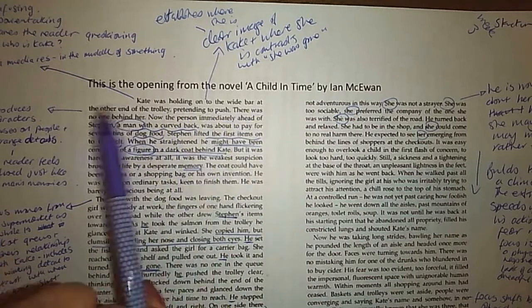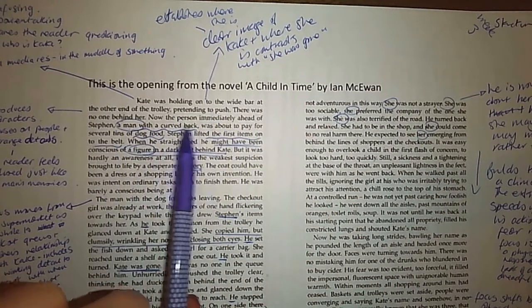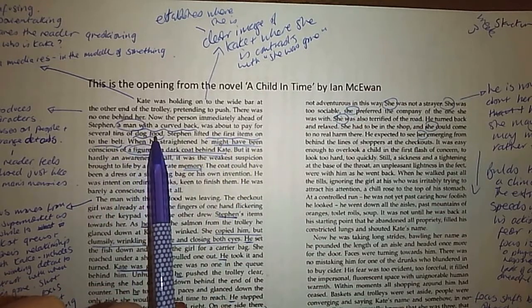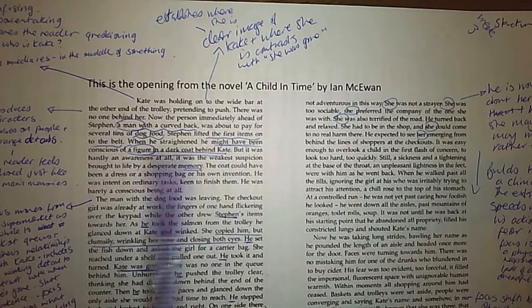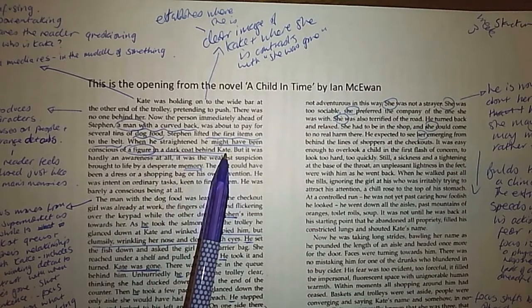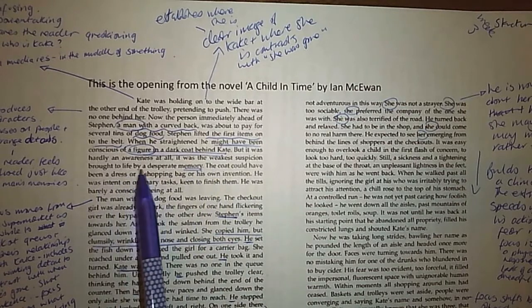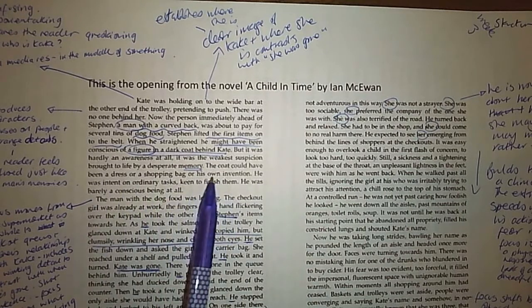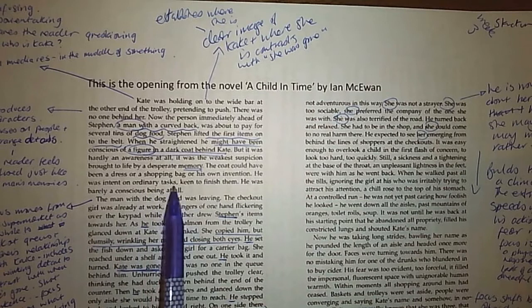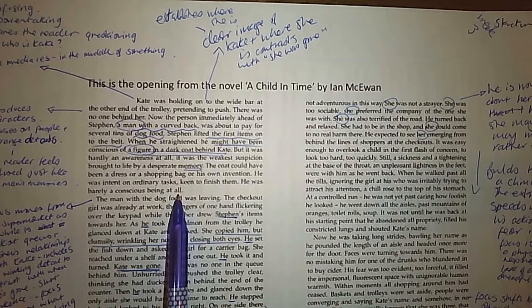Kate was holding on to the wide bar at the end of the trolley, pretending to push. There was no one behind her. Now the person immediately ahead of Stephen, a man with a curved back, was about to pay for several tins of dog food. Stephen lifted the first items onto the belt. When he straightened, he might have been conscious of a figure in a dark coat behind Kate, but it was hardly an awareness at all. It was the weakest suspicion brought to life by a desperate memory. The coat could have been a dress or a shopping bag or his own invention. He was intent on ordinary tasks, keen to finish them. He was barely a conscious being at all.